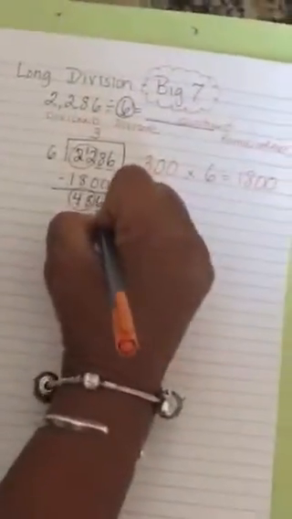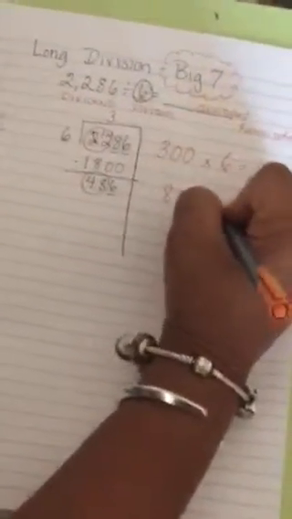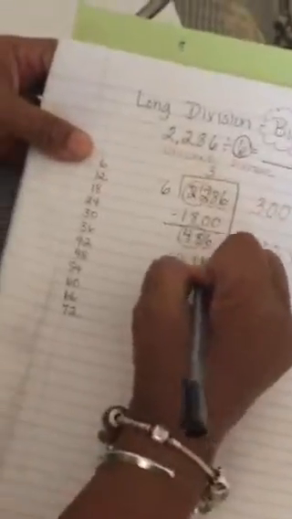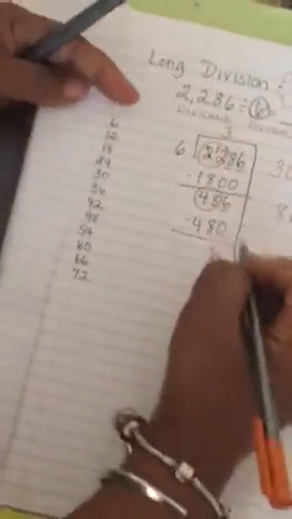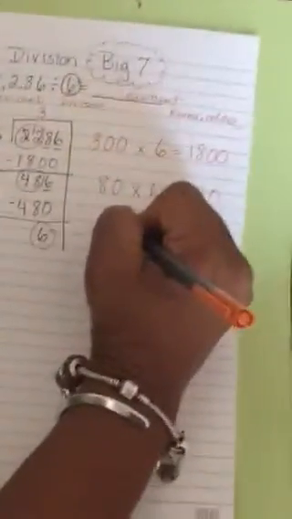So you've got this digit here. That means that we're going to get 80 groups of 6, and that's going to be 480. I'm taking that away from my dividend because it still needs to know how much is being subtracted from it. That means he's left with 6. Obviously, we can get 1 group of 6 out of 6. That means that we're doing 1 times 6 equals 6.